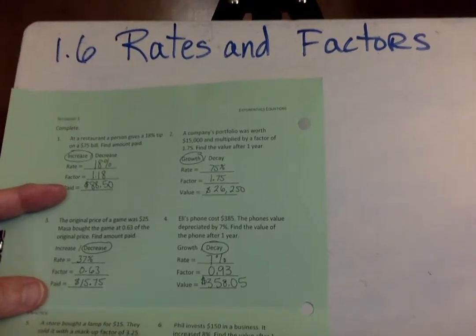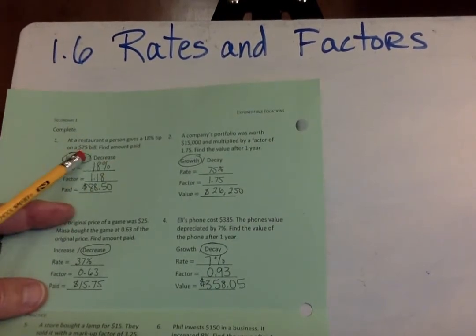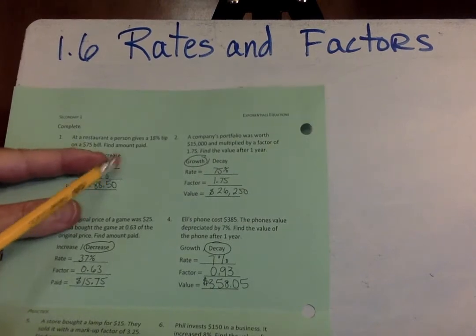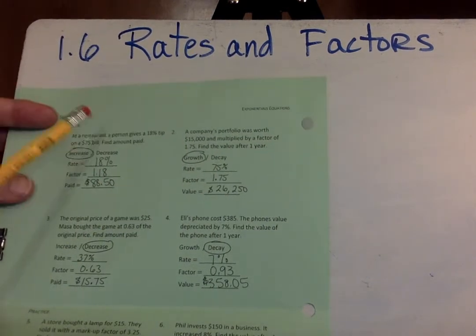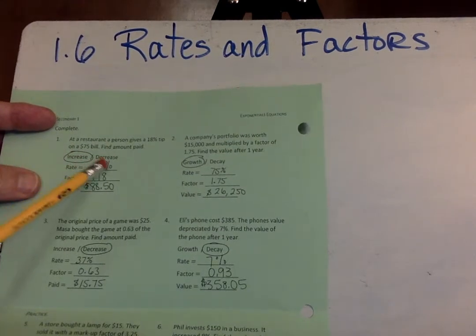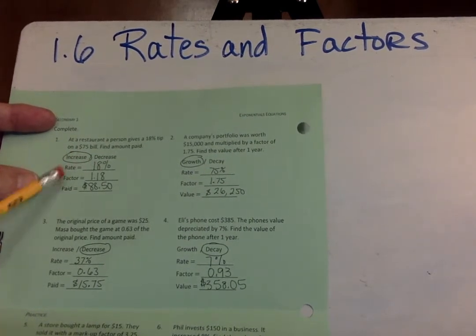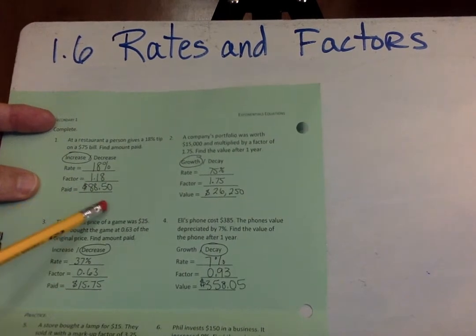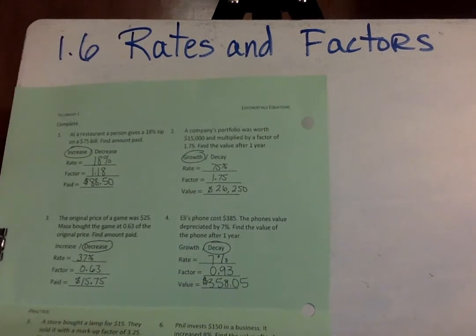At a restaurant, a person gives an 18% tip on a $75 bill. Find the amount. So first you ask yourself, is that an increase or decrease? Well, you have the bill plus the tip, so it's an increase. Your rate is 18%, factor is 1.18. And so the total you paid is $88.50.